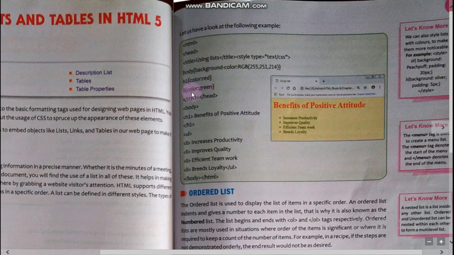the attribute color under the head tag, and all these settings are kept under the curly braces. So for setting any tag, you can set any attribute of that particular tag in the head tag by writing the attribute and values like this: attribute, then a colon symbol, and then the value.